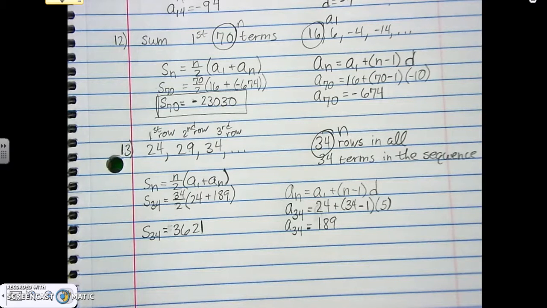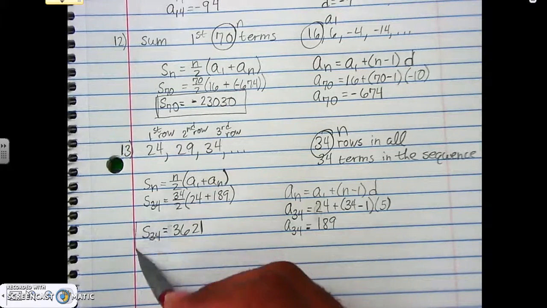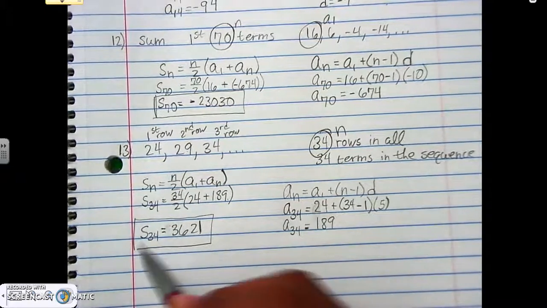So when you put all that in the calculator, you get 3,621 seats in all in that auditorium or in that theater. And that's what we're looking for. All right, that's it.